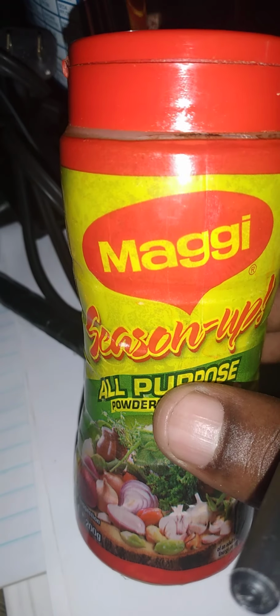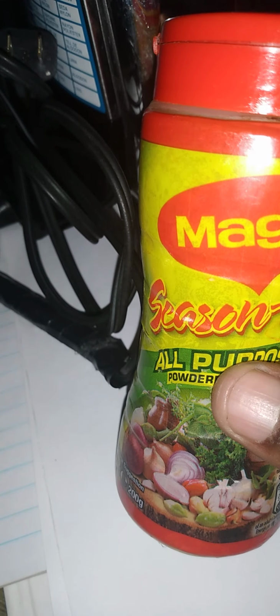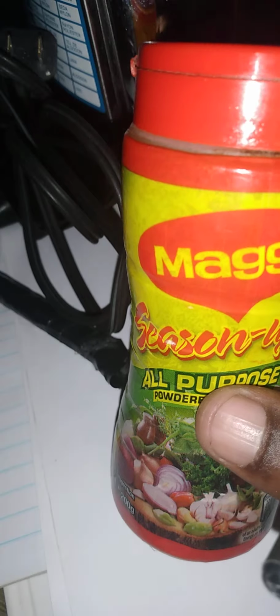You can see the Maggie seasoning all-purpose bottle, which will also be another prop. And one of the strongest irons that exists, built to last, a Black & Decker iron, will also be a prop.